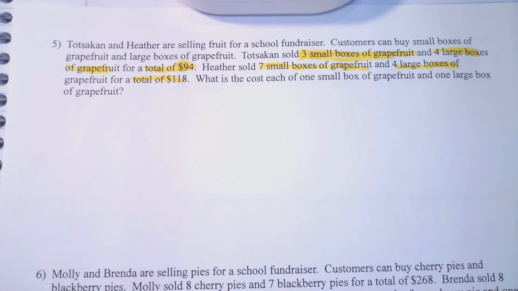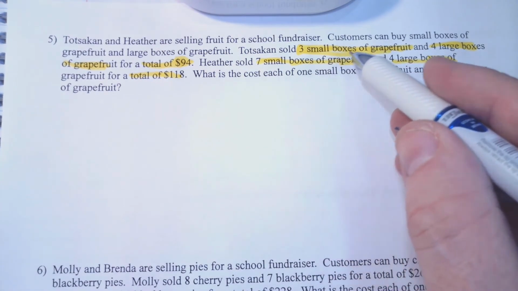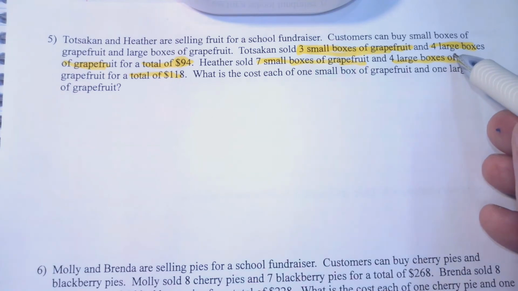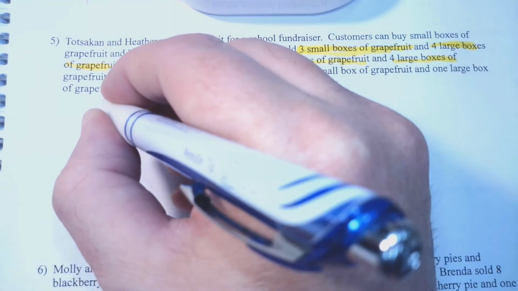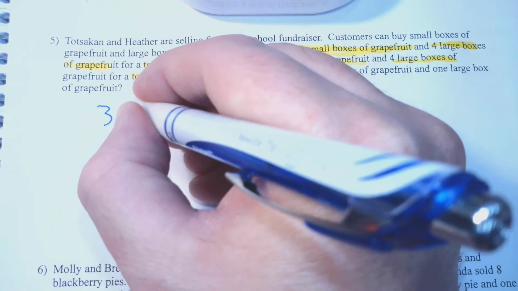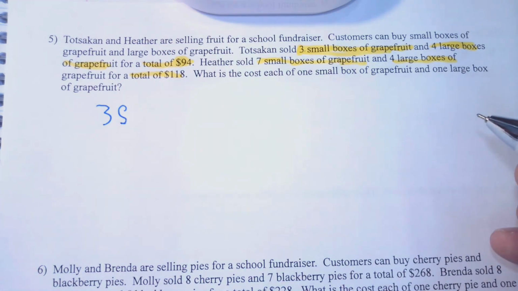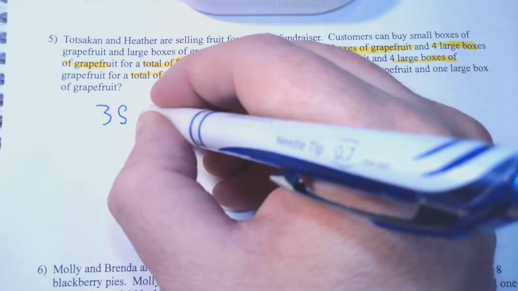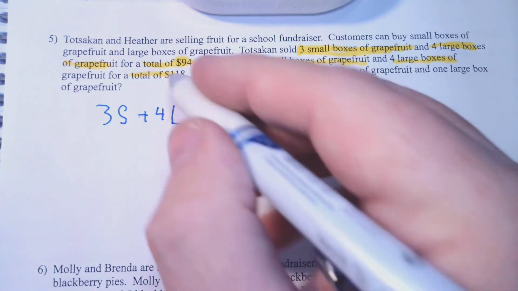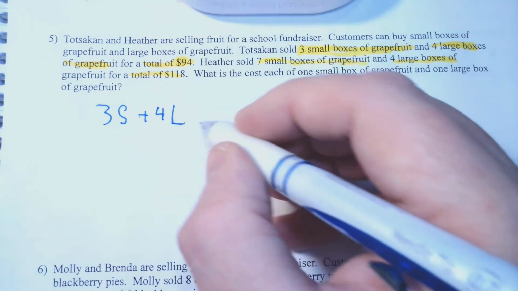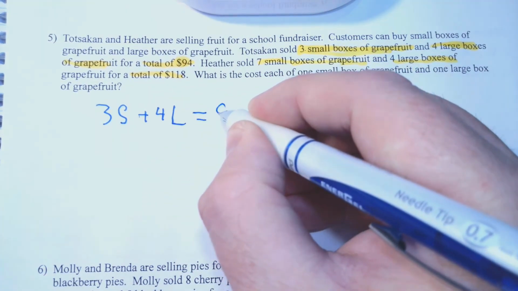Well, let me just translate this stuff into a system. 3 small, 4 large, total. Total makes me think of equals $94.